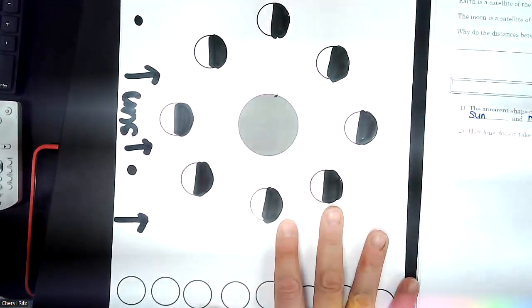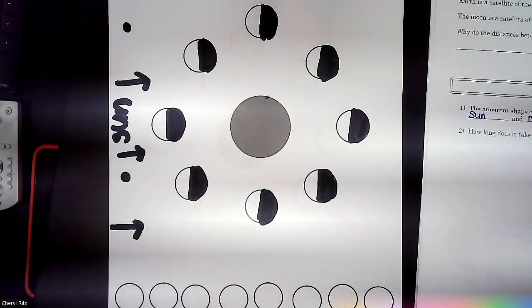So again, you know what side is dark because it's the side away from the sun. There's no magic science there. The side facing the sun is lit up. The side away from the sun is dark.